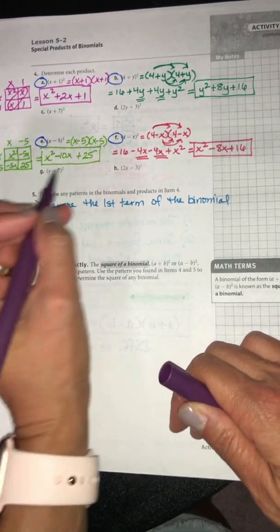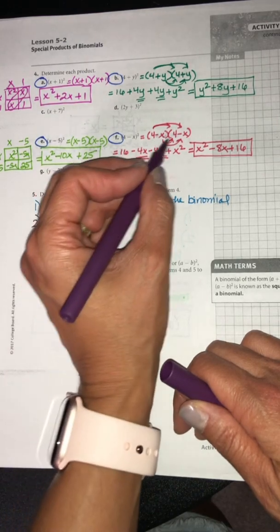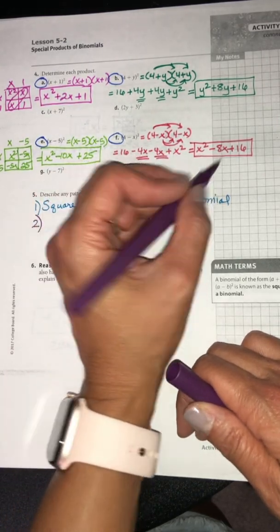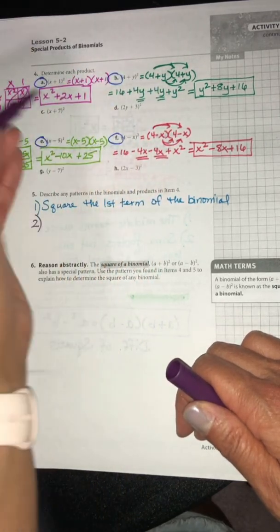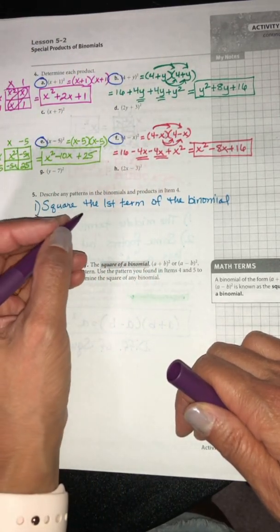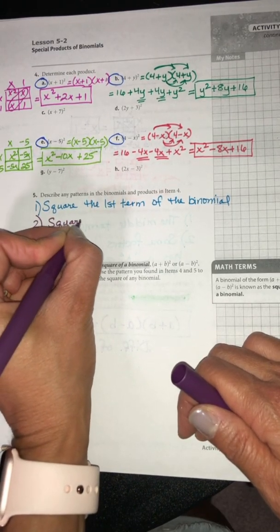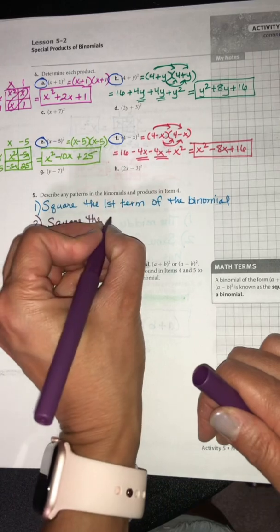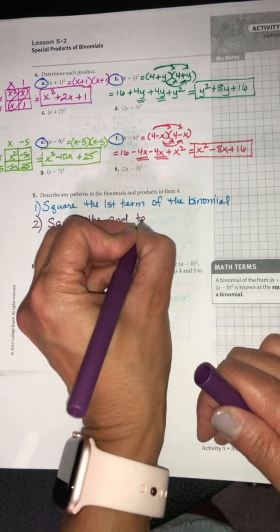And then we also square the last term of the binomial, like -5 squared is 25. x squared is x squared, or 4 squared is 16. Same here, that one's just backwards though. And same here, 1 squared is 1. Okay, so square the last term of the binomial, or you could say the second term, because the binomial only has 2 terms.